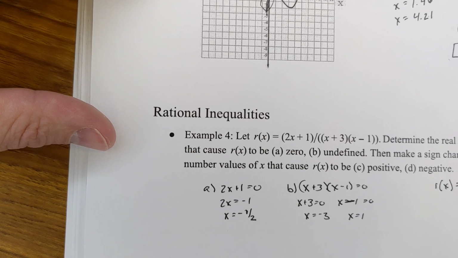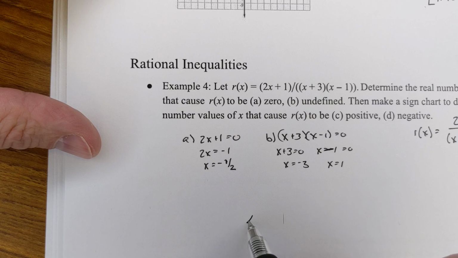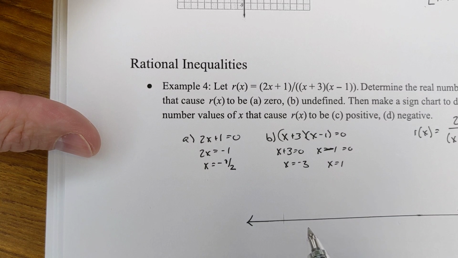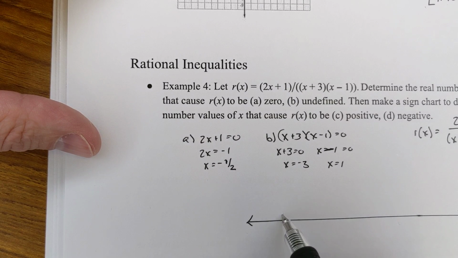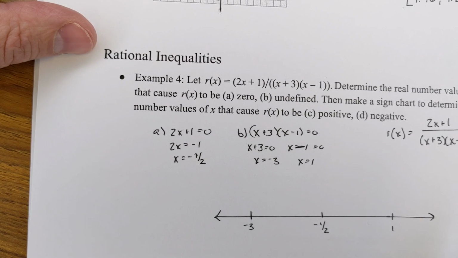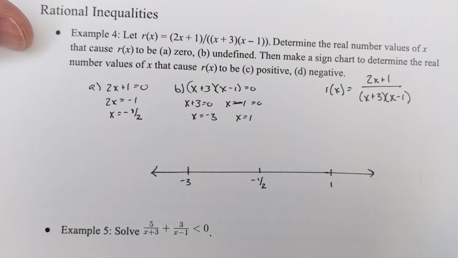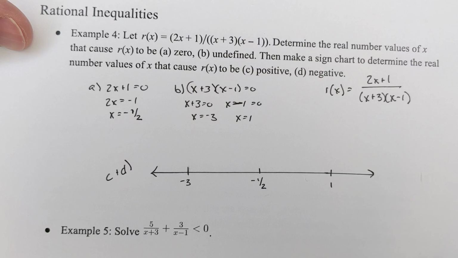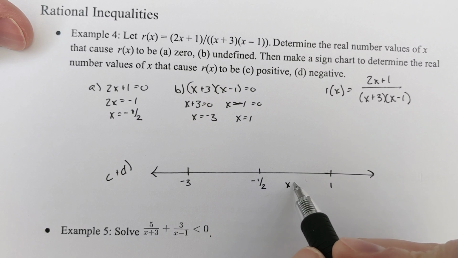Now for rationals, when you redo our sign chart, you plot the zeros and the undefined values. So -3 is the smallest, and we've got -0.5, then we've got +1. And then we choose values from each section to determine whether the graph is positive or negative. So this one part will cover C and D. The easiest one is 0, which lies here.